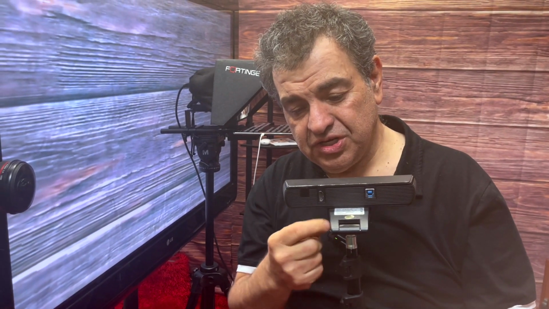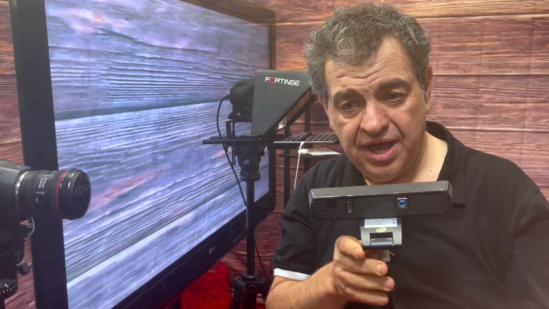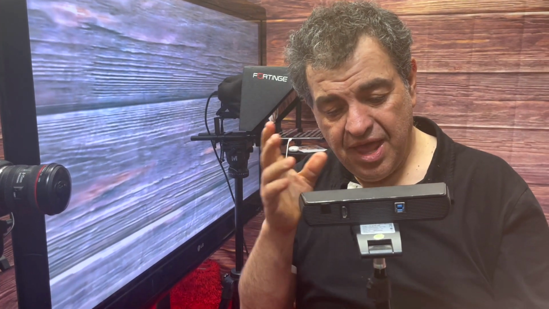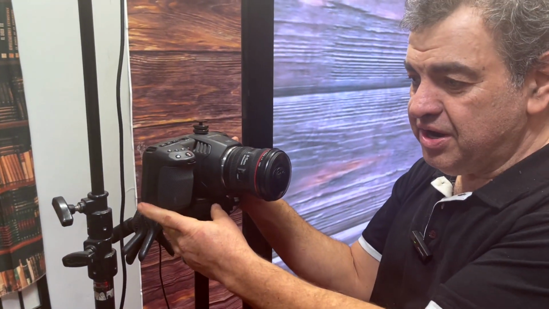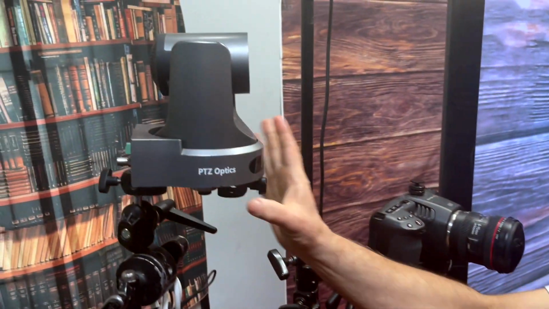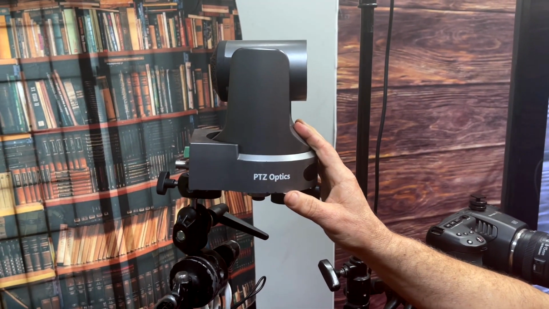The other one is the NDI version, which is the network version. So you can plug it into a network switch, and you can go 200 feet on an Ethernet cable, plug these anywhere you want around your event location. So there's two versions of those cameras. We have another 6K Pocket Pro camera. Here we have a PTZ Optics PTZ camera, a pan, tilt and zoom.